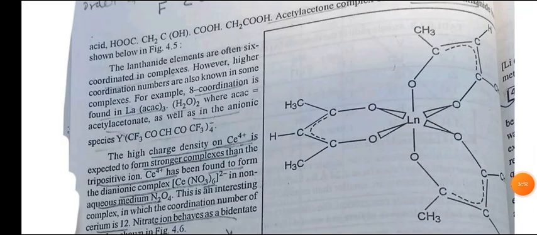The lanthanide elements are often 6 coordinated in complexes. However, higher coordination numbers are also known in some complexes. For example, 8 coordination is found in La2O2(acac), where acac is acetylacetonate, as well as in the anionic species.